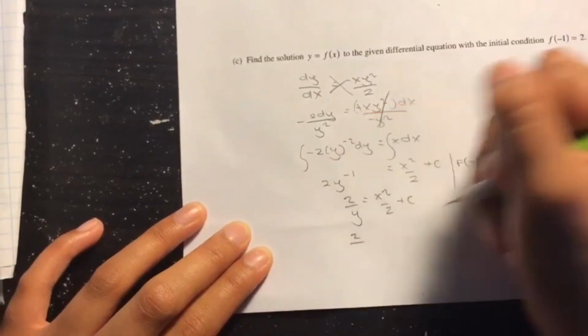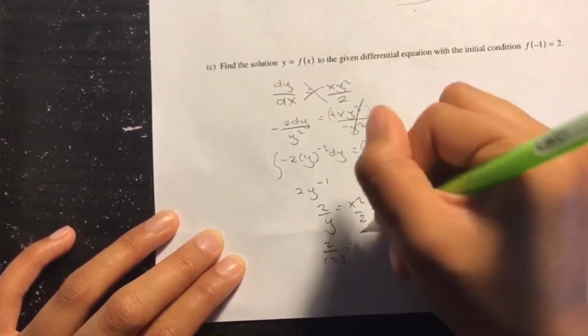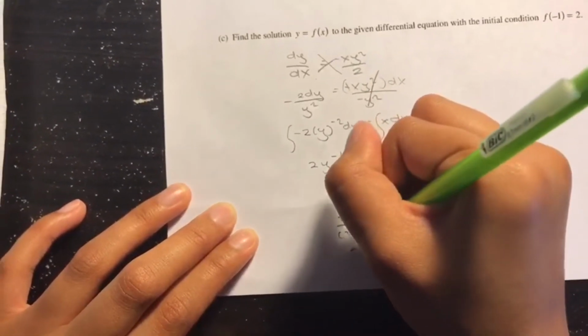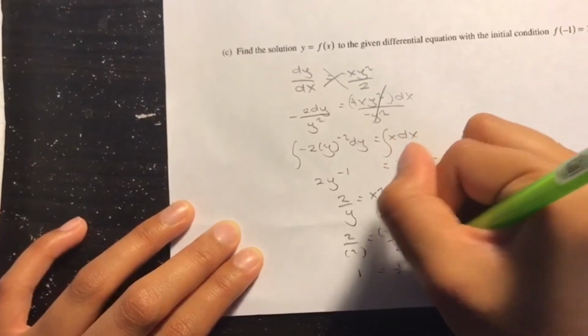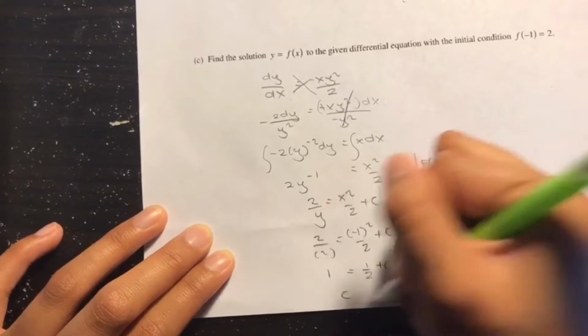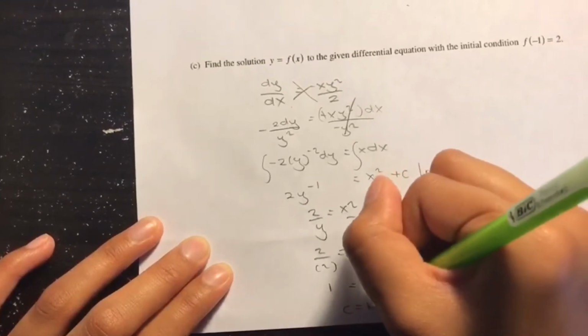Now 2 over y is equal to 2 over 2, x is equal to negative 1, plus c. You are left with 1 is equal to 1/2 plus c. And you'd be left with c equaling 1/2.